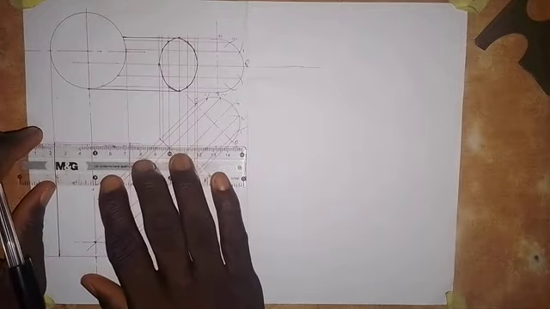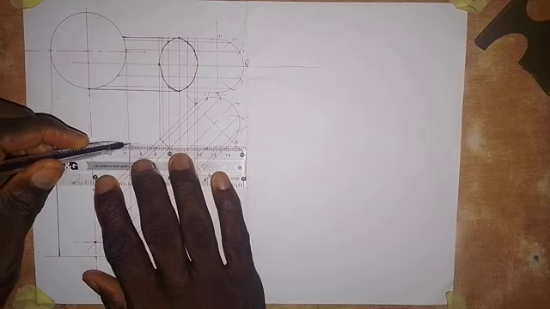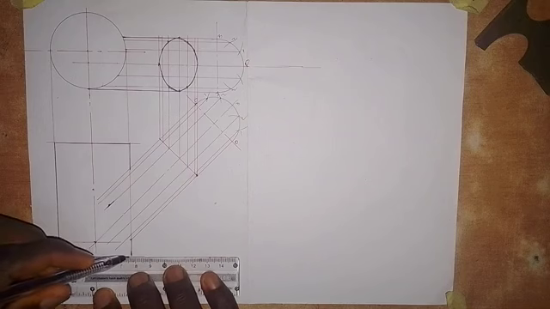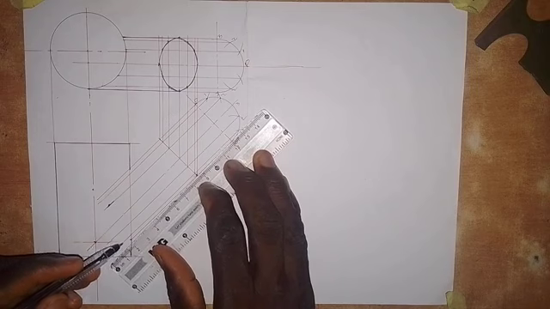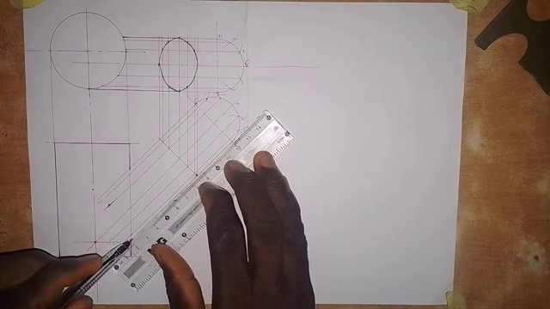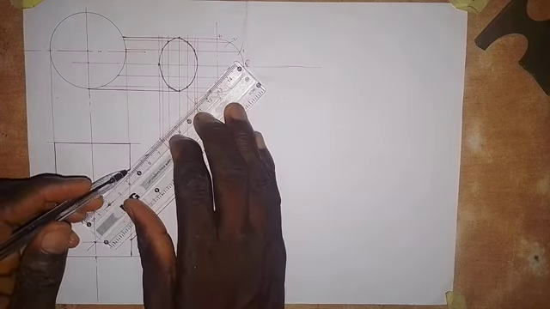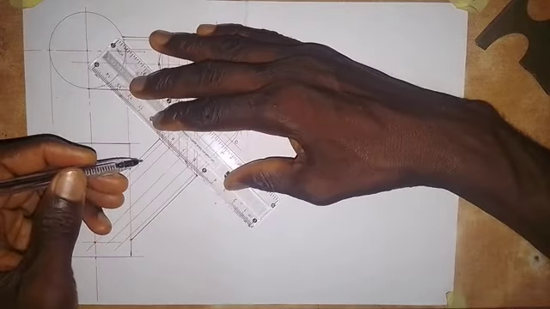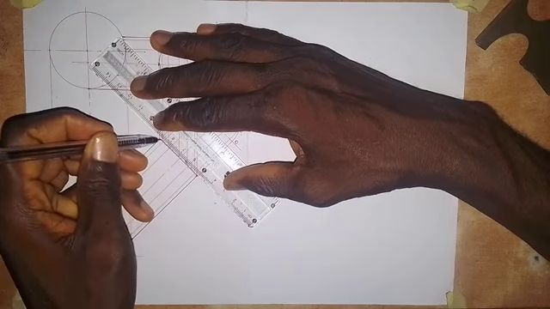This line also, we make it a thick line from here to this end, and this one a thick line from here to this end. Then for the intersecting cylinder, we make this a thick line from here to here. Then we make this a thick line from here to here, like this. And this line, we also make it a thick line from here to this end here.